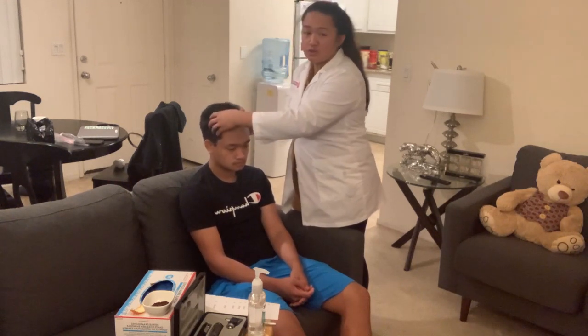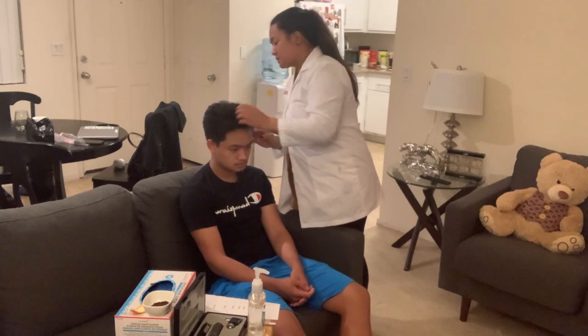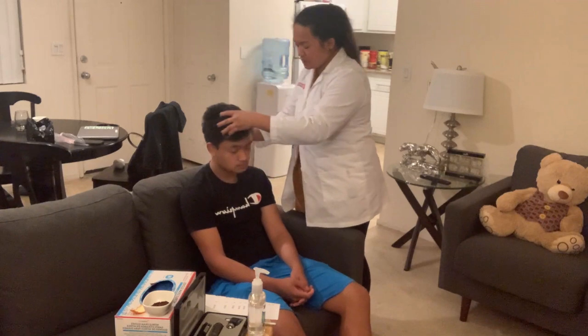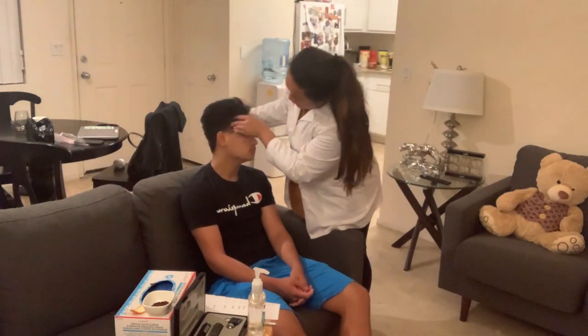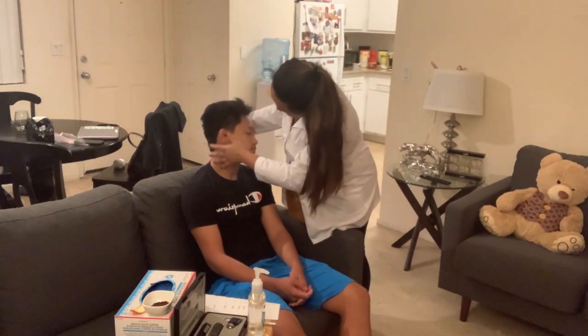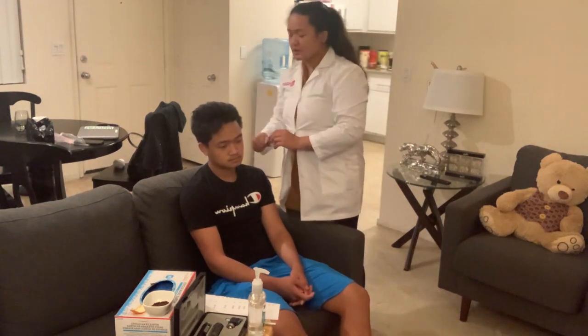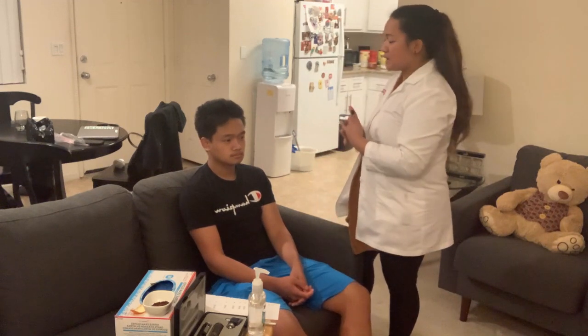The hair distribution is even. There's no balding spot. I don't see any redness or any rashes to the face, to the neck area or ears area. Also, this is the time to inspect the facial features. If there's any facial drooping, any facial asymmetry, or is there any involuntary facial movement.